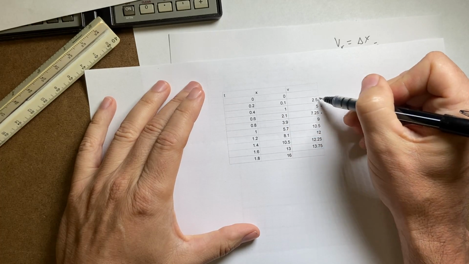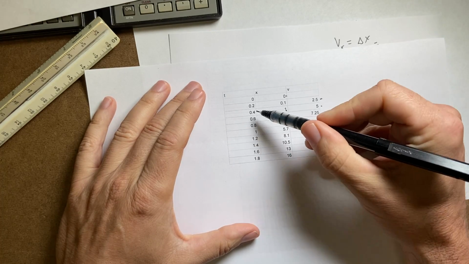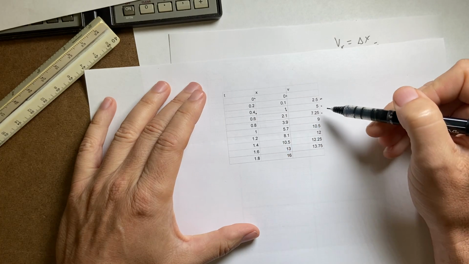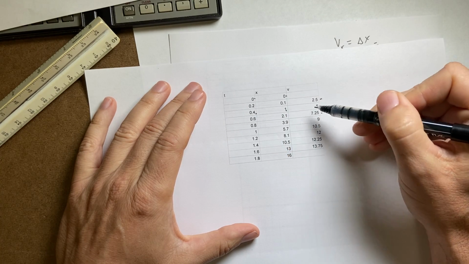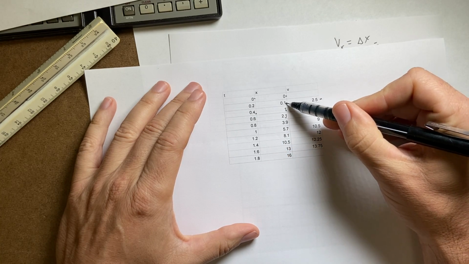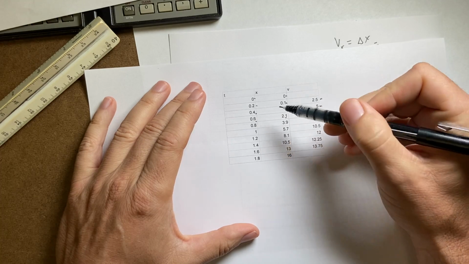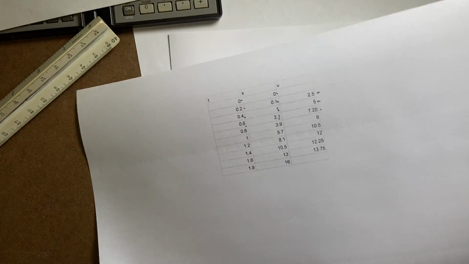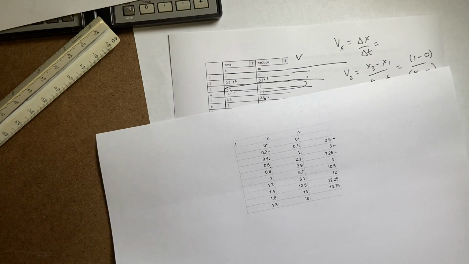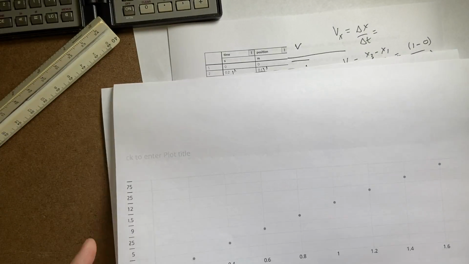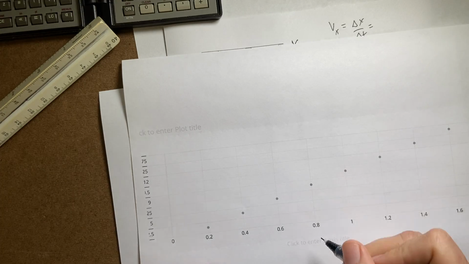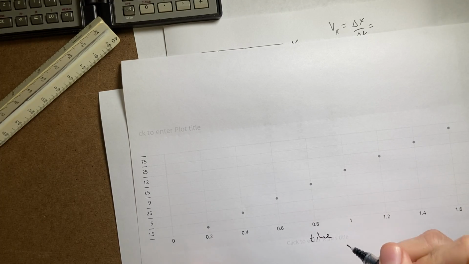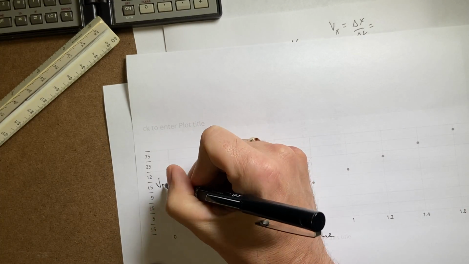So this 2.5 is 1 minus 0 divided by 0.4 minus 0. The next one, 5, is going to be 2.1 minus 0.1 divided by 0.6 minus 0.2, and so forth. And there you get that. And then I plotted it right here. And I didn't label it, I'm sorry. So this is time, and this is velocity.